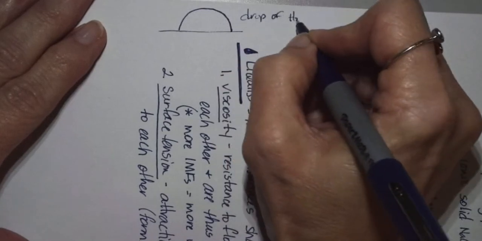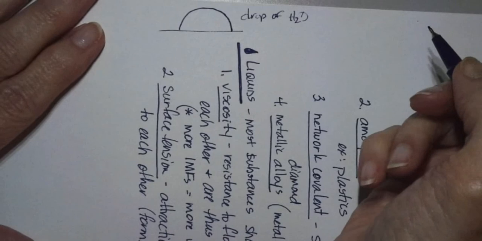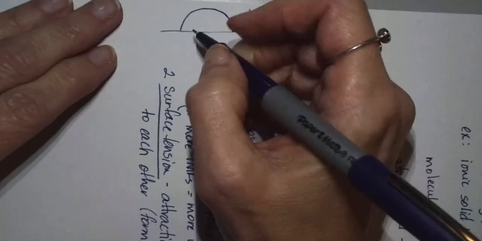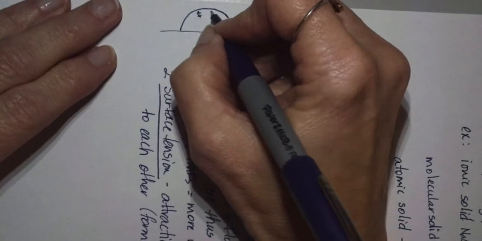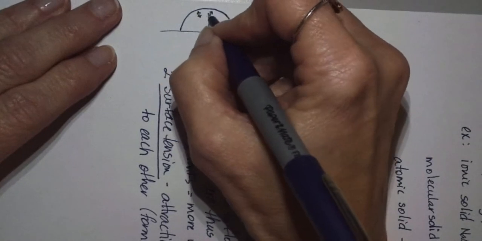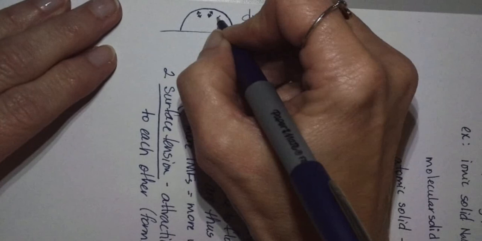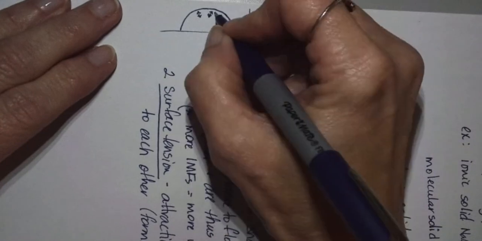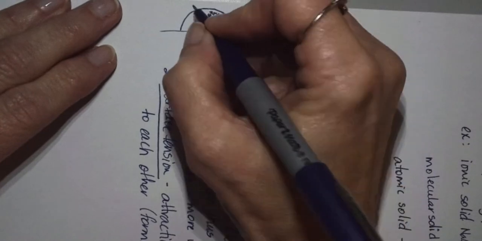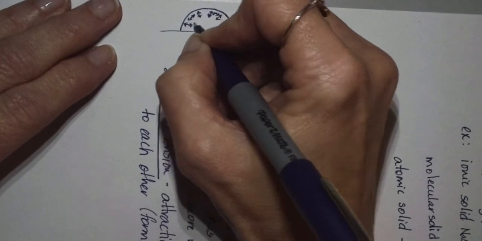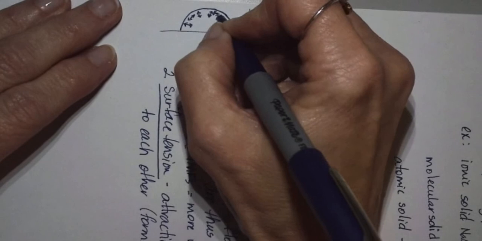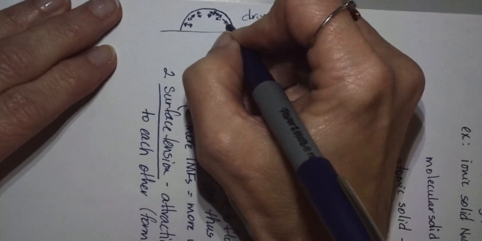And then they're also attracted to the ones beside it, right? So they're attracted to each other and the ones beside it. When you have it on the surface, there's nothing up here for it to be attracted to. So they're strongly attracted to each other on the surface and they pull themselves in.